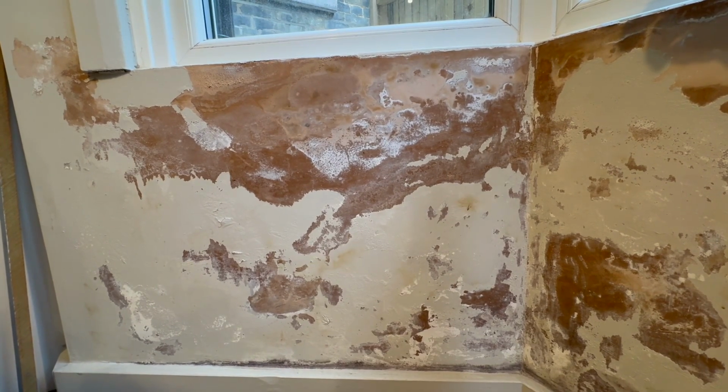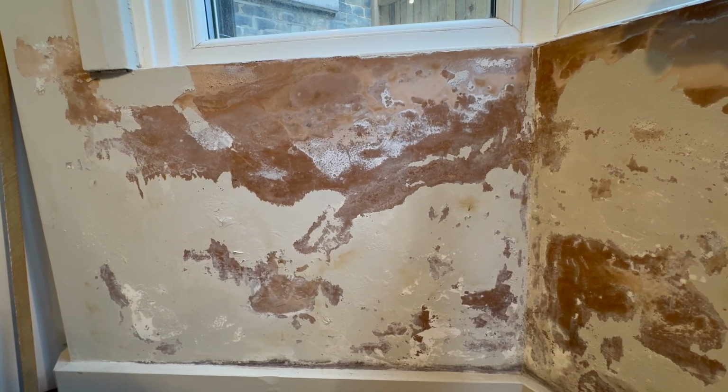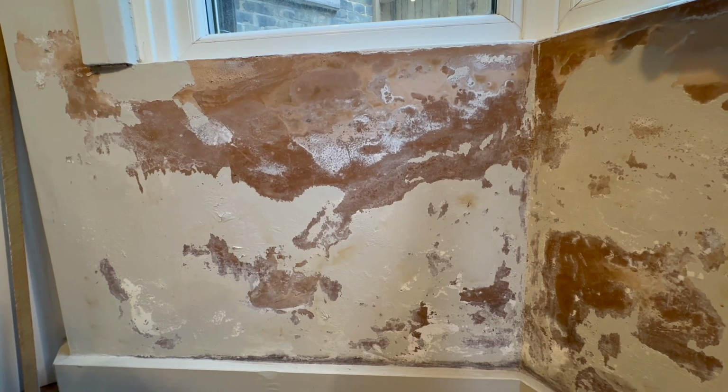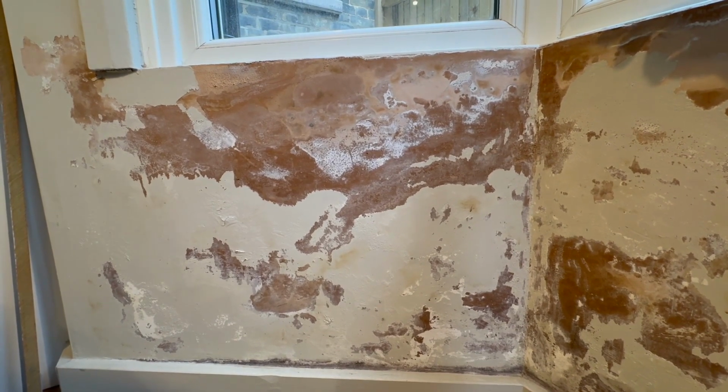Yeah, that's why we removed the paint, because we thought that maybe that's the problem. So we took it off. Well, it would exacerbate it, but I wouldn't say it's the root cause.